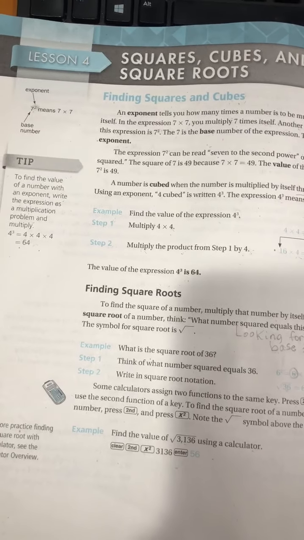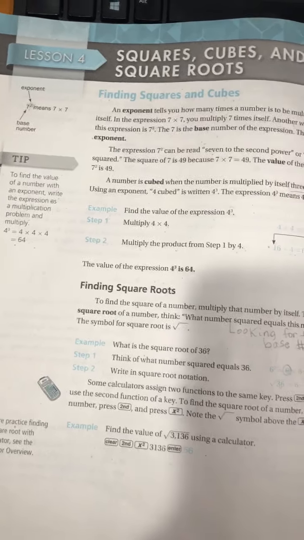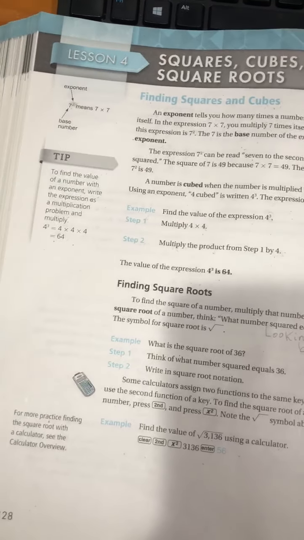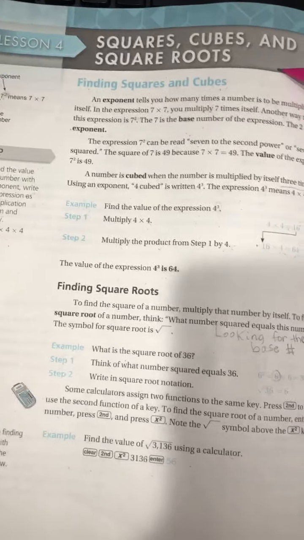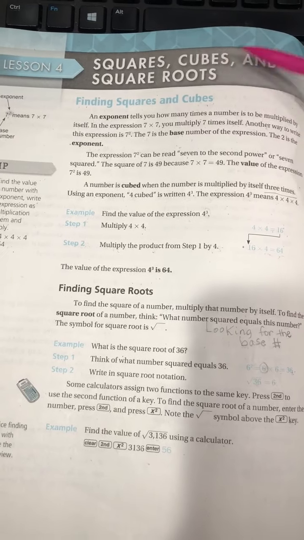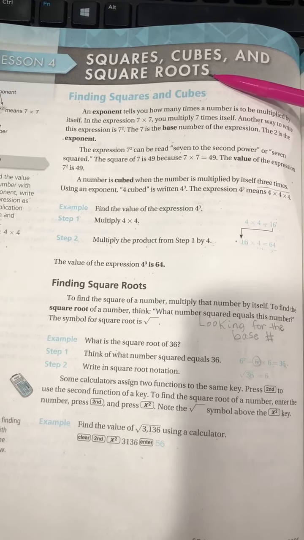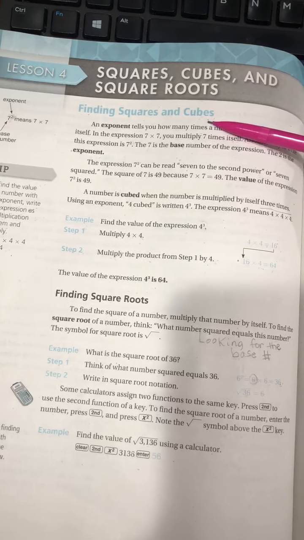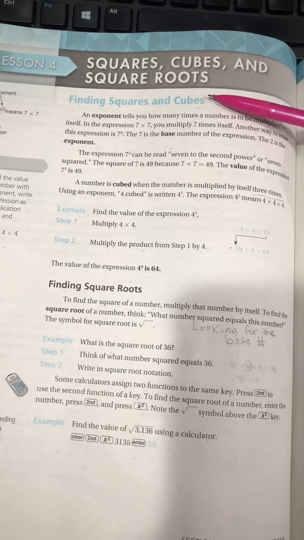Hello everyone, we are on now to lesson 4 in our green book, and that's on page 428. The title of the lesson is Squares, Cubes, and Square Roots. The first part of the lesson talks about finding squares and cubes.